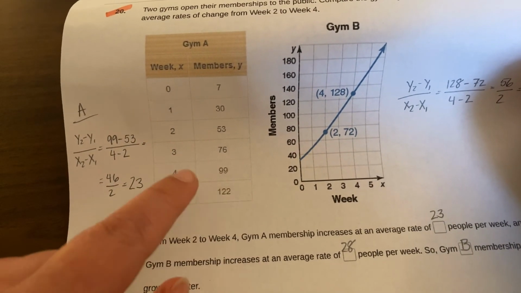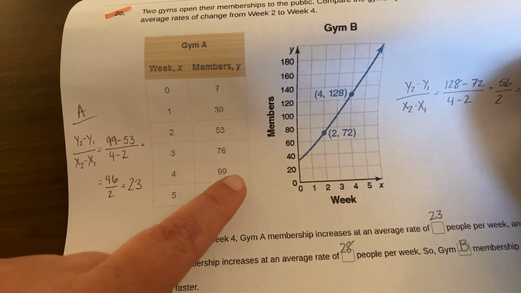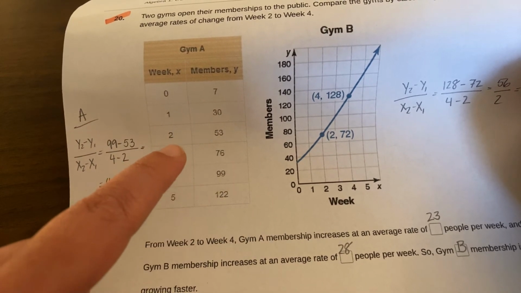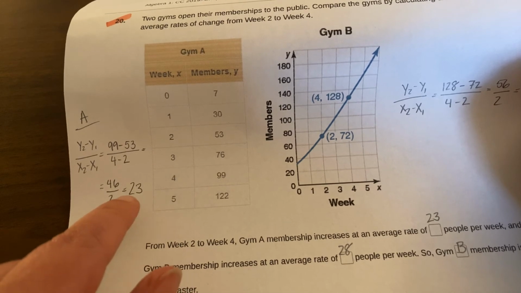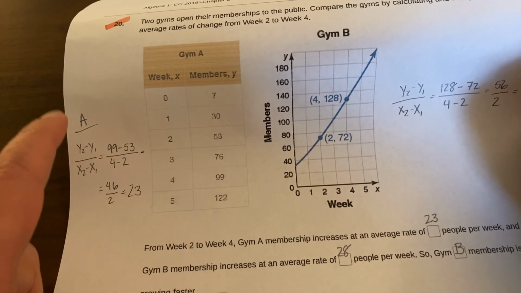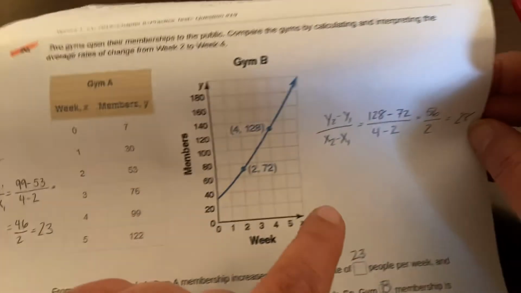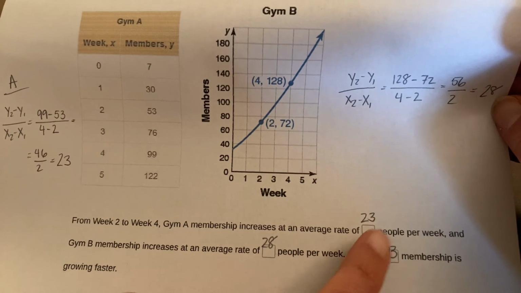We want to compare week 4 to week 2. So we do 99 minus 53 over 4 minus 2, and we get 46 over 2 equals 23 for gym A, 23 people per week. That's actually the first block that you have to fill in. That's 23.